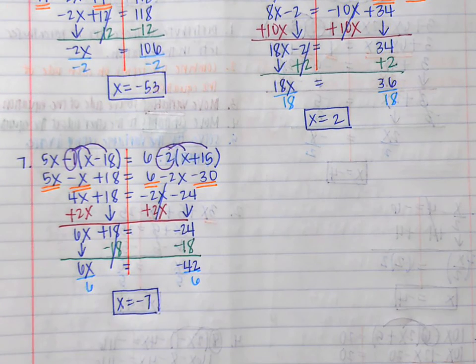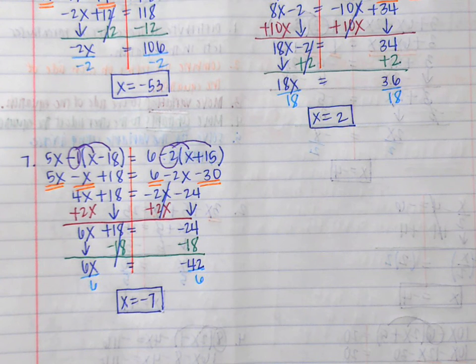And there we have it. So that is solving multi-step equations. We will do more practice with this, but that is it for now.